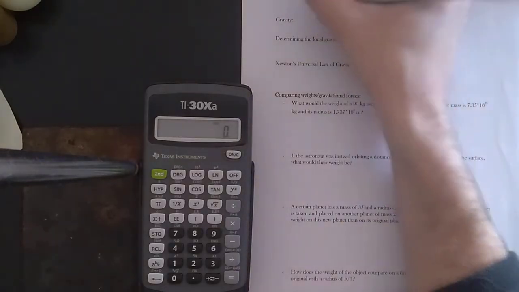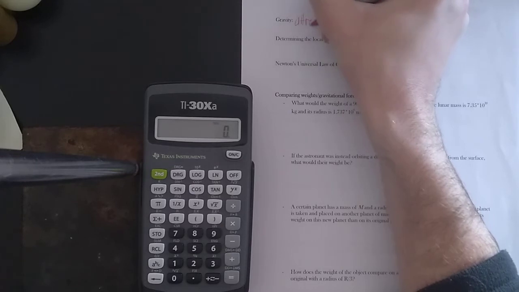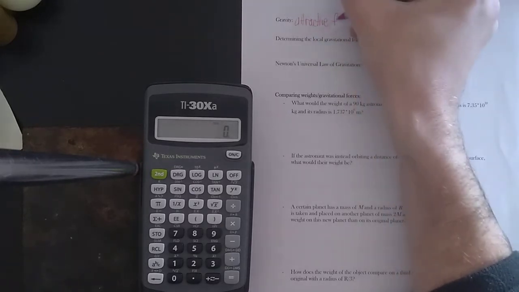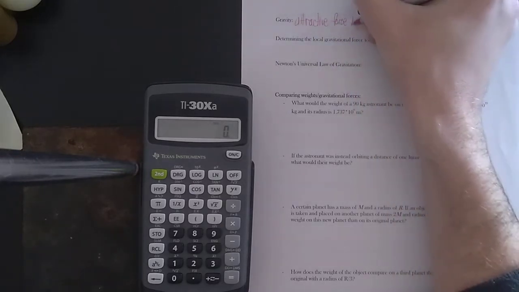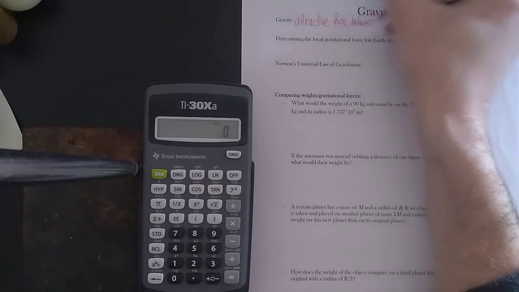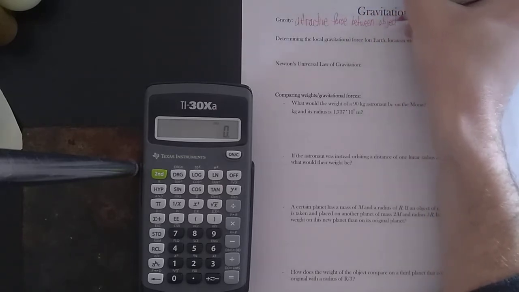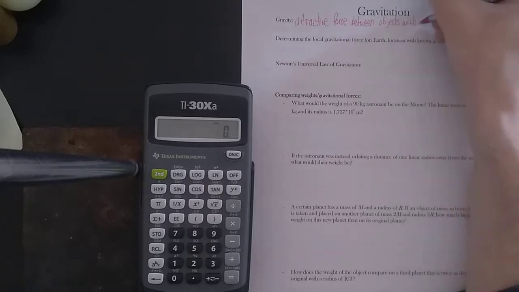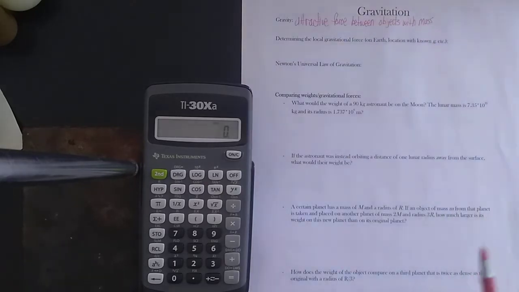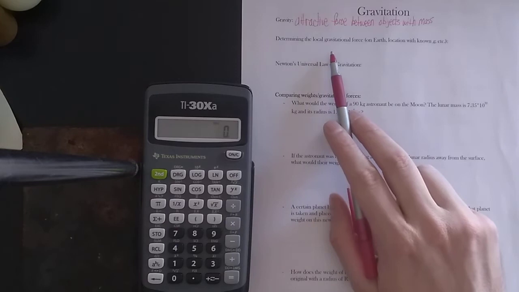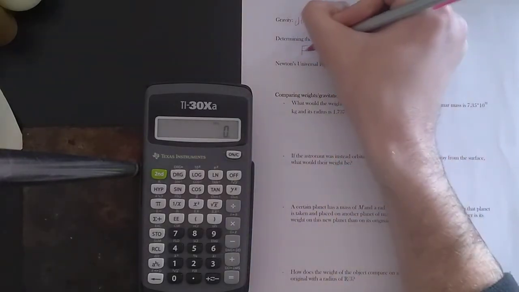To define the force of gravity, we're just going to say that it is an attractive force between objects with mass. Now, the force of gravity that you are used to using is very straightforward.